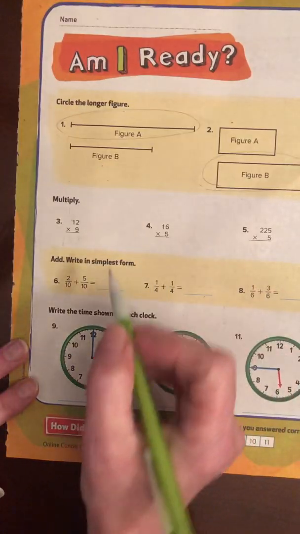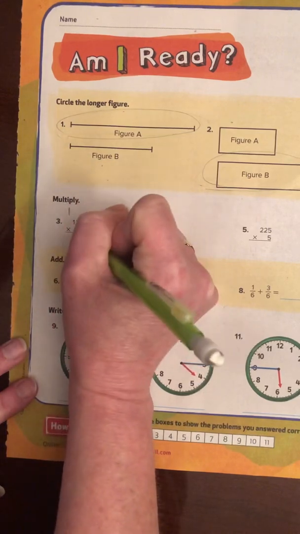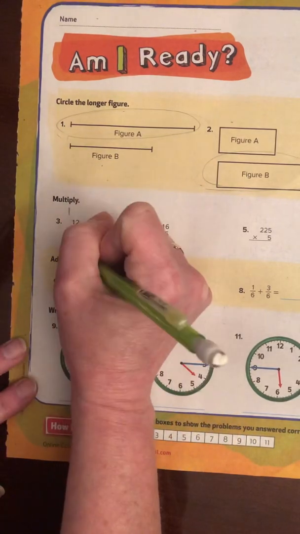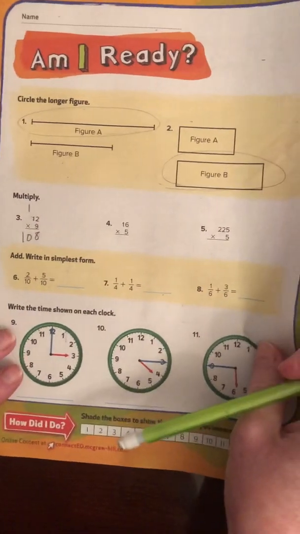Okay, multiply. 9 times 2 is 18. Put down the 8, carry the 1. 9 times 1 is 9, plus 1 more is 10. So the answer to number 3 should be 108.